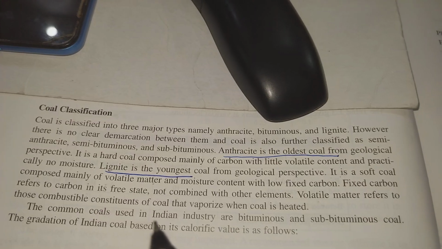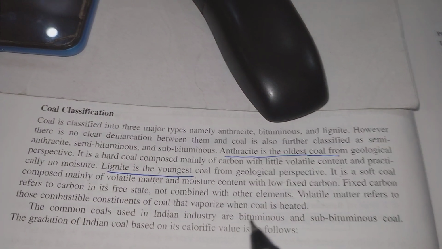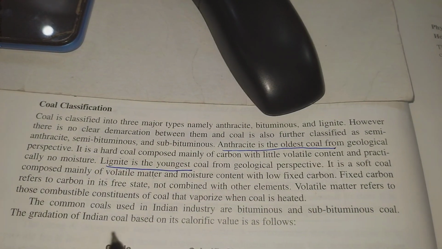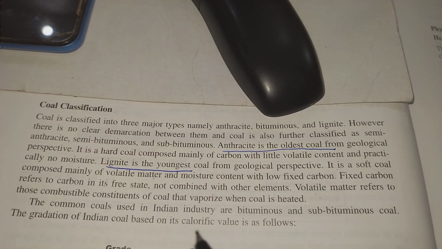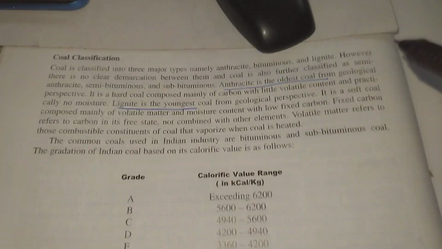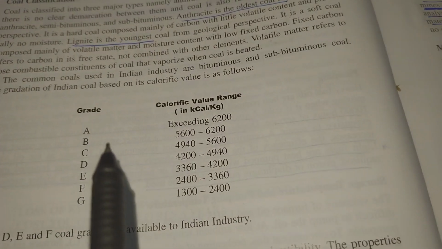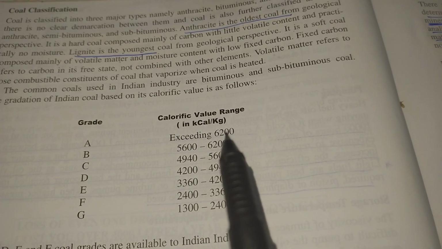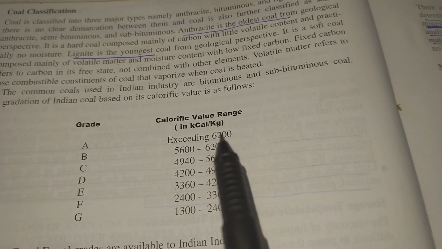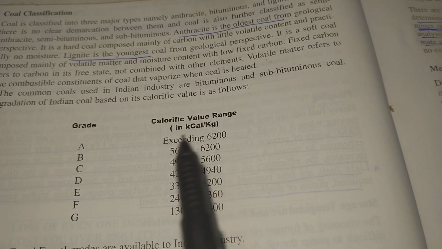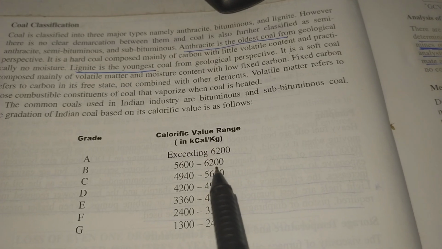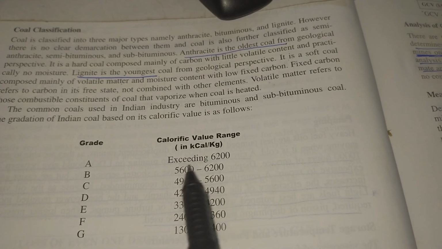The common coal used in Indian industry are bituminous and subbituminous coal. The gradation of Indian coal based on its calorific value is as follows. Grade A coal that exceeds 6200 kilocalorie per kg. Grade B 5600 to 6200 kilocalorie per kg.